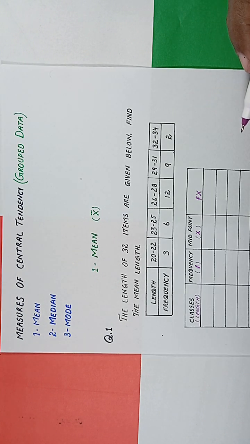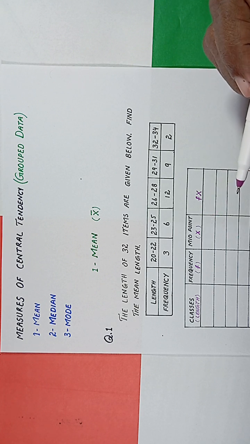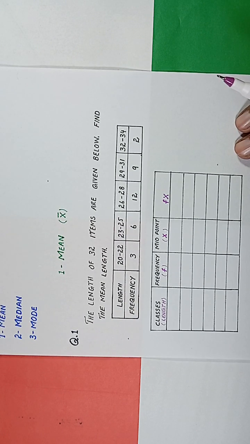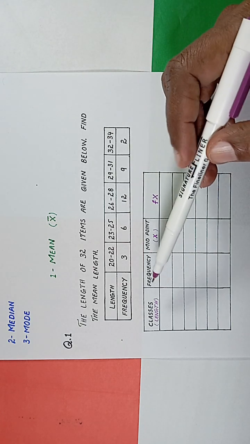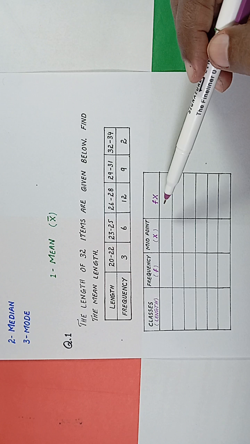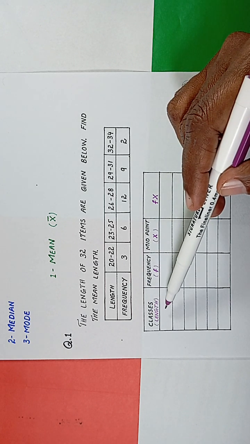So to find out the mean of this grouped data, dear students, here we draw the columns and rows. So here you can see that I have made columns and rows. The first column is for classes.